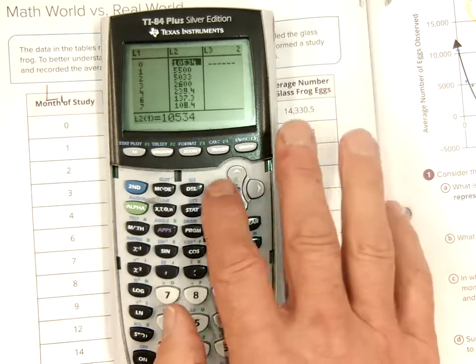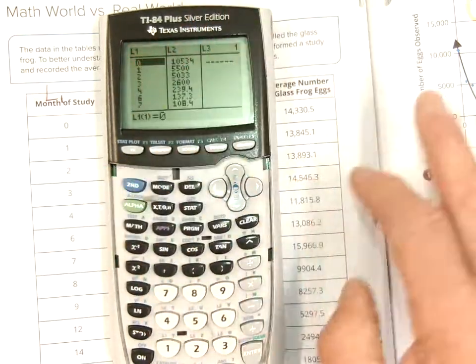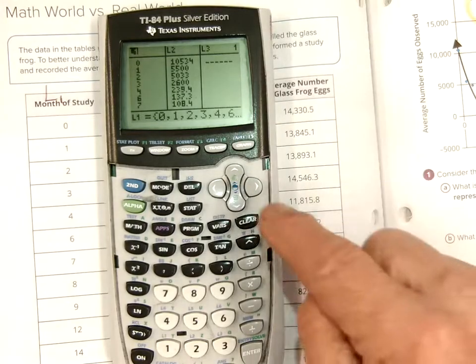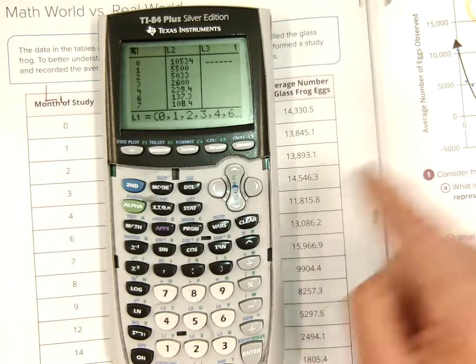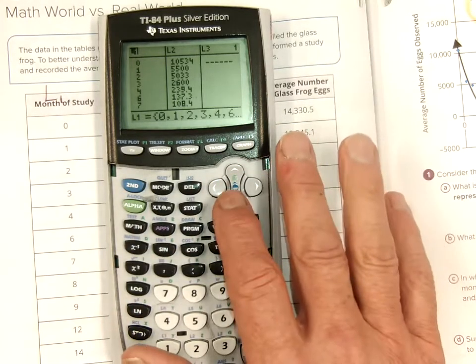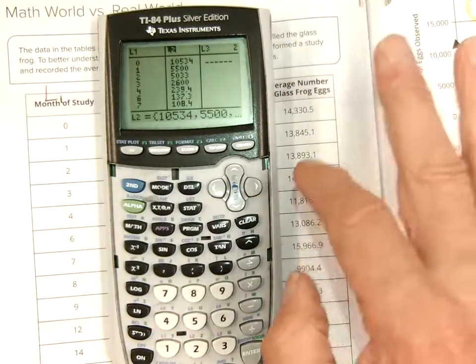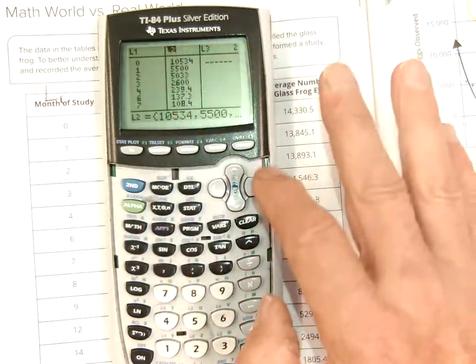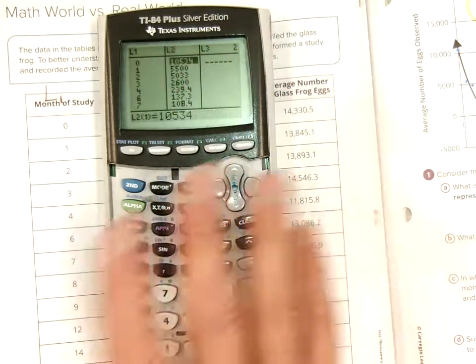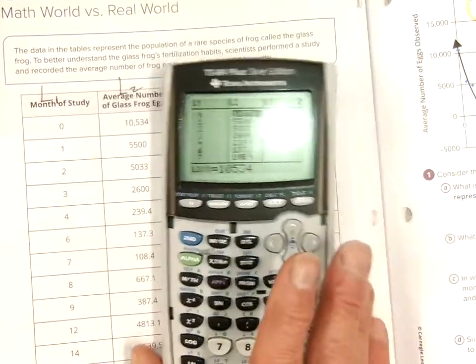Now I've already put the numbers in, but if you want to clear old lists, you just highlight your list, push clear and then down arrow. But I'm not going to clear because I already put these in there. And if I want to clear list 2, if I want to get rid of old numbers, I can highlight the list number, hit clear, and then down arrow. But I'm not going to do that because I already put them in. So then I'm going to enter all my data, which I did.